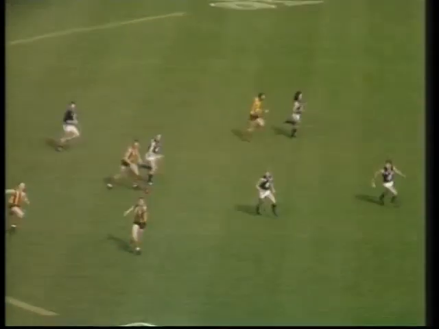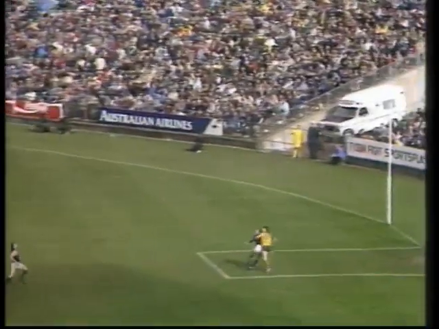The hand pass from Di Domenico. Collins gives it on to Buckenara, who hooks it over the shoulder.